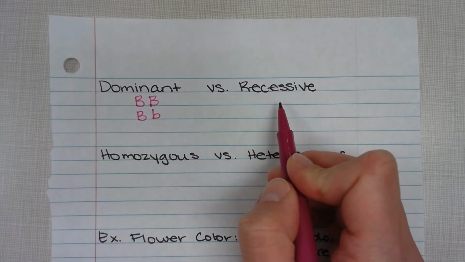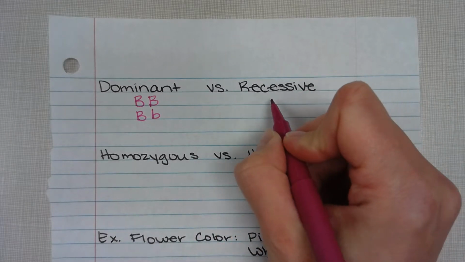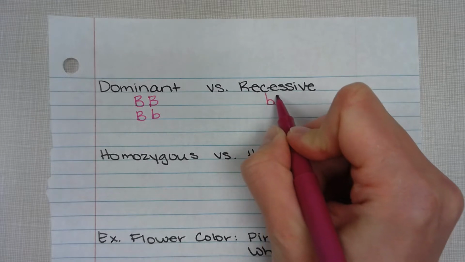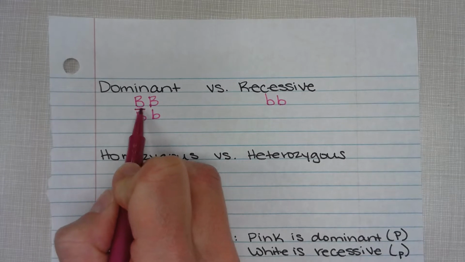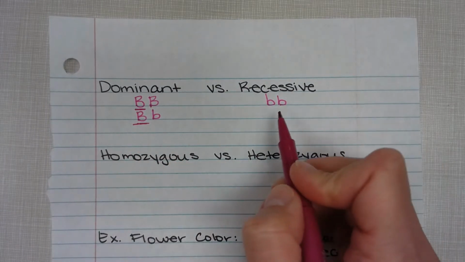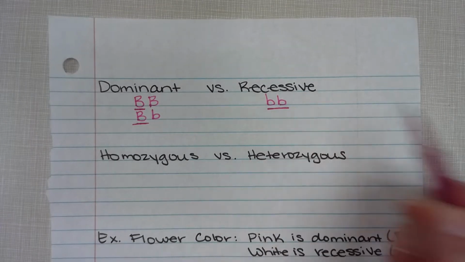Recessive are lowercase. Only lowercase letters. That's the only way that we're going to represent a recessive trait, is by using lowercase letters like that. So if something is dominant, it has to have at least one capital letter. That's what dominant is referring to. If a trait is recessive, it must have both letters being lowercase.